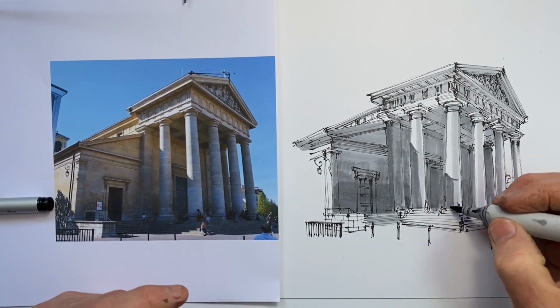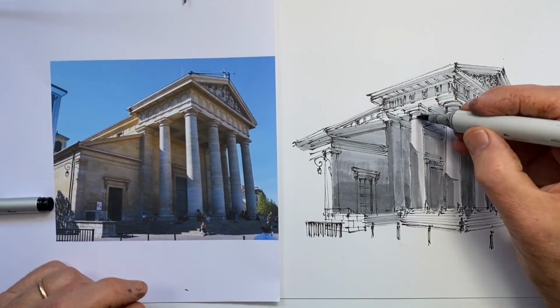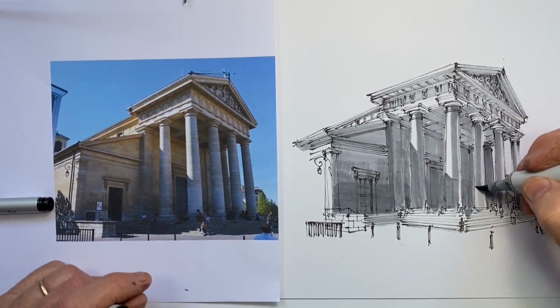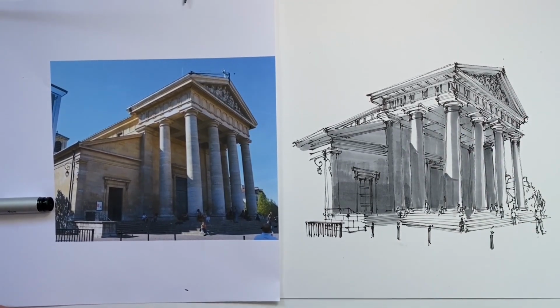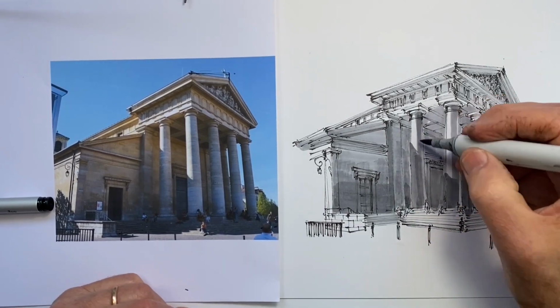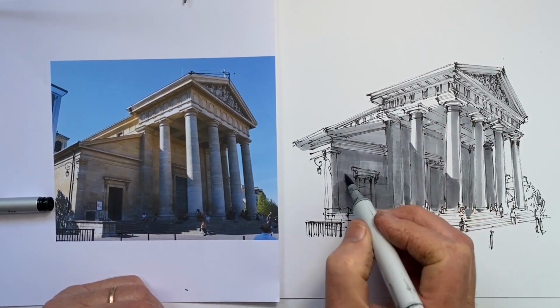Now, shade is darker than shadow. So where there's a shadow being cast from the side of the building, from that left side of the building, that gives a darker effect than what's on the rest of the columns, which is simply shade, which is simply where the sun can't reach.